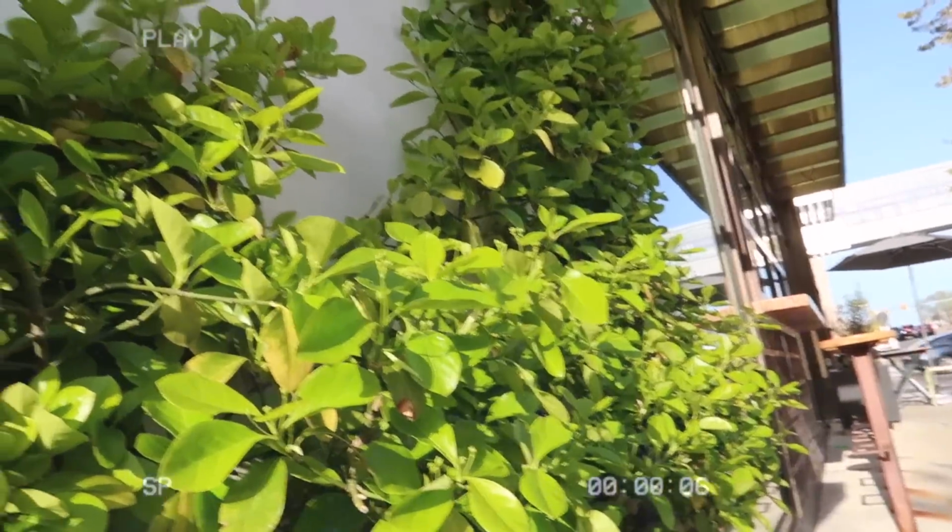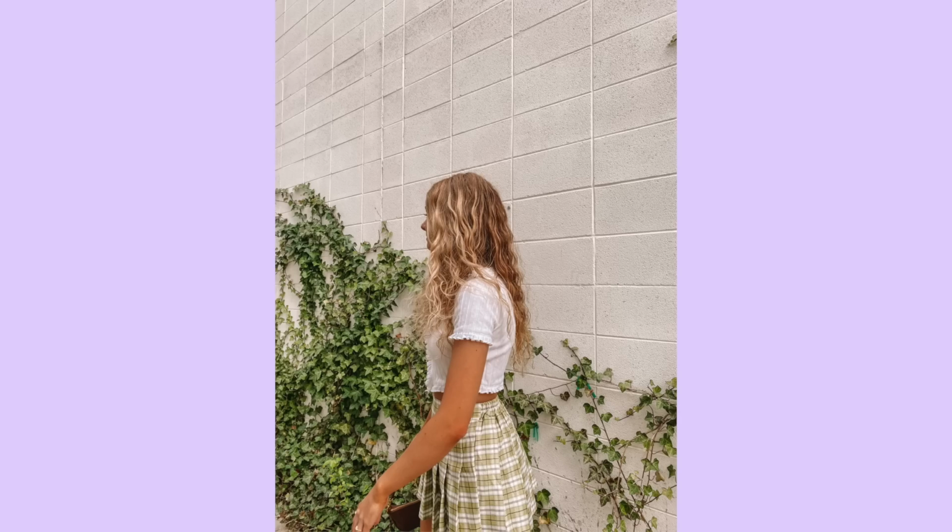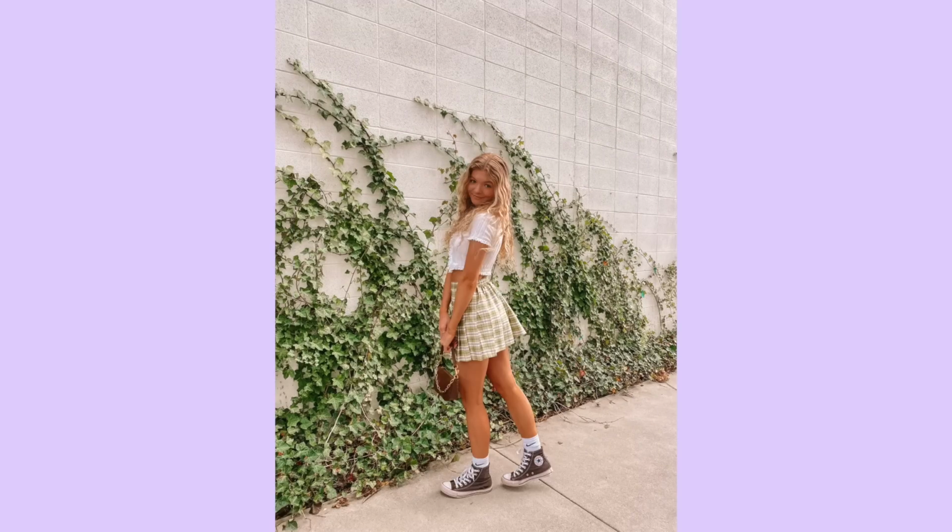Look how cute this area is though. I'm in my last outfit. It's like this tie top and then this. I'm gonna take escalator pics in this Target escalator.